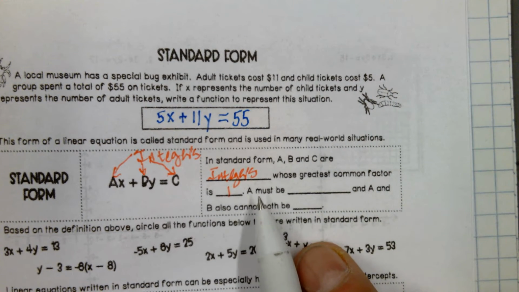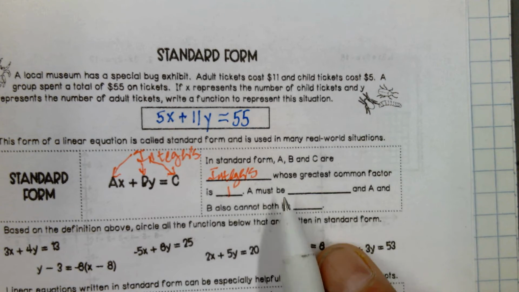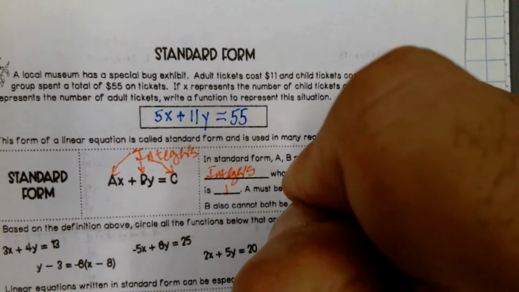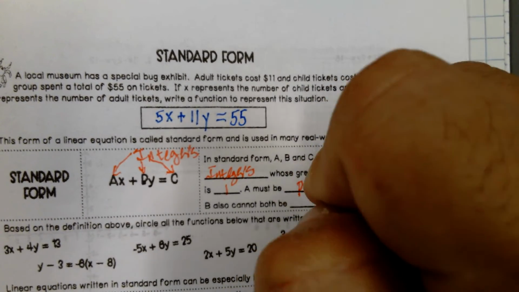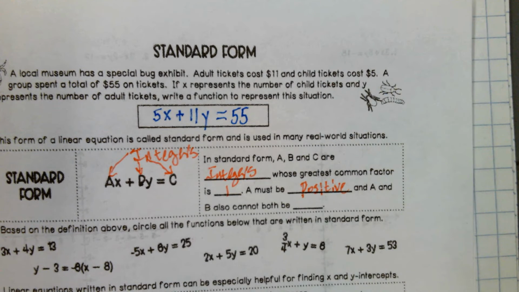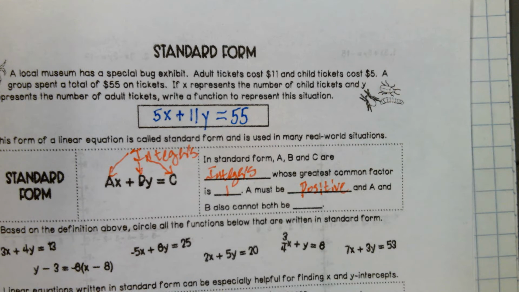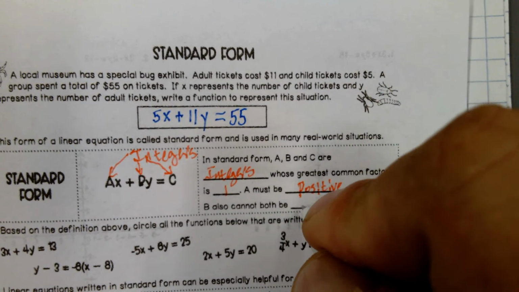And this is true for some, not for all. I'm not sure why they pointed it out, but we'll write it. A must be positive. A is going to be positive, and B also cannot be 0.